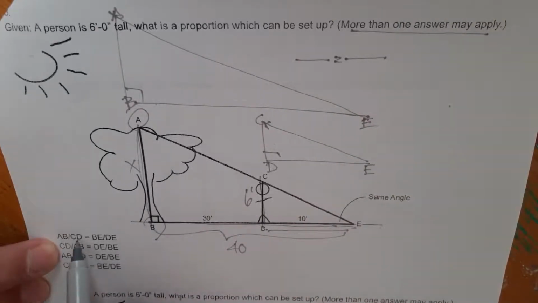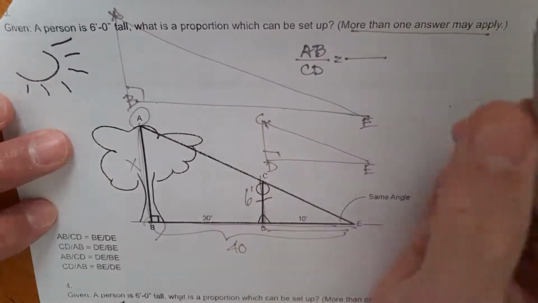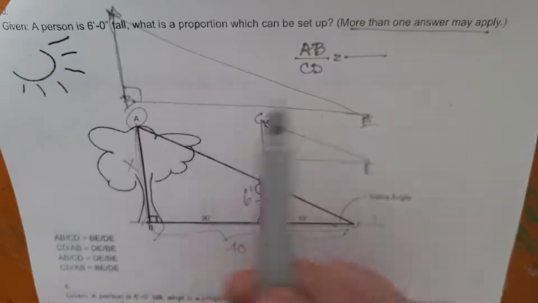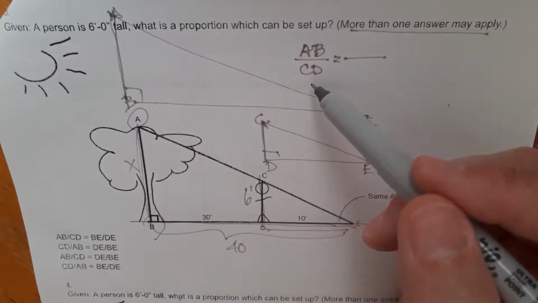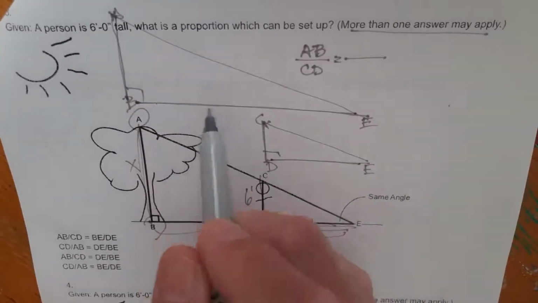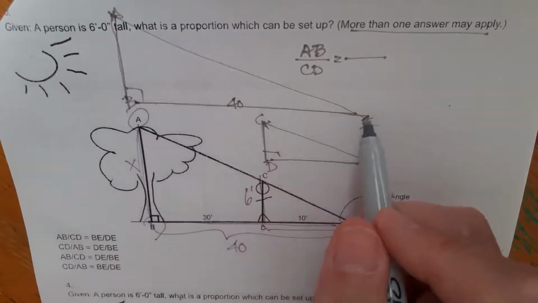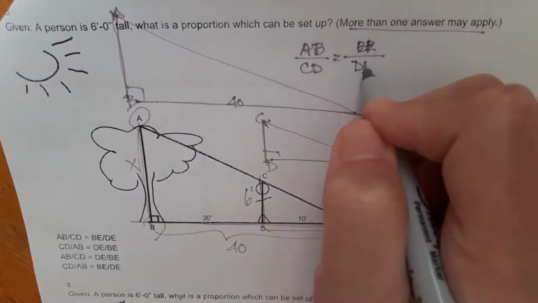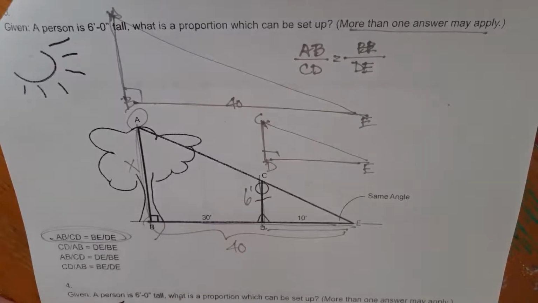So AB over CD. Let's go ahead and say AB over CD. Let's write in the first one, and trace it out. Here's AB here, and here is CD here. So they took the heights of both and put them over each other. If that's true, we would want to take the distance to the end of the shadow of both. In this case, it is 40. Or no, we're using the letters. So BE over DE. We would want to go in the same order. BE over DE. So do they have BE over DE? Yes, they do. So this one is right.